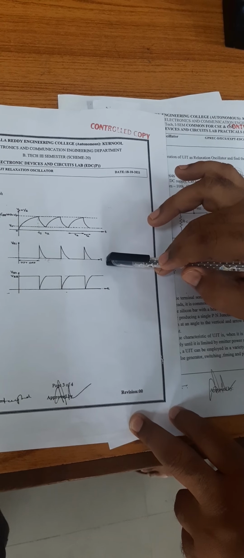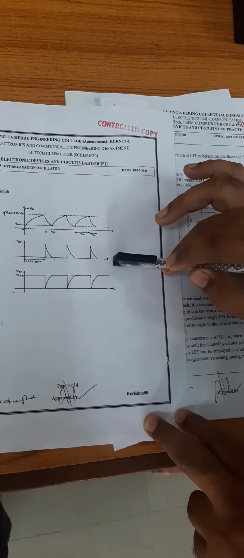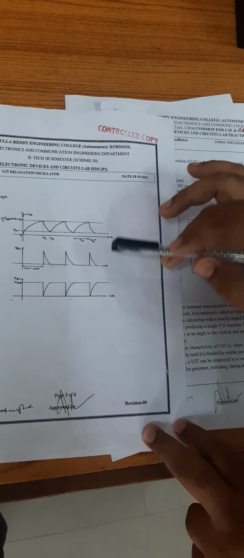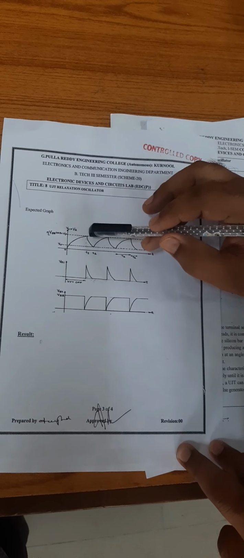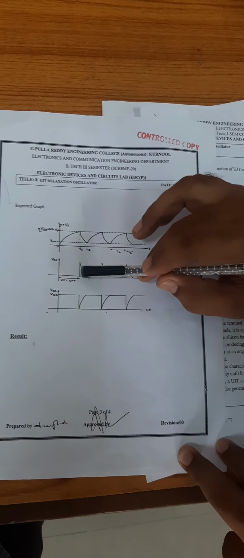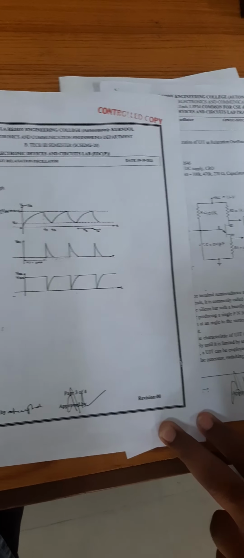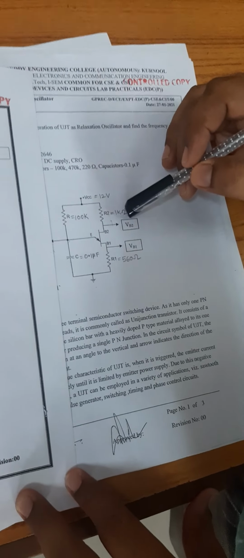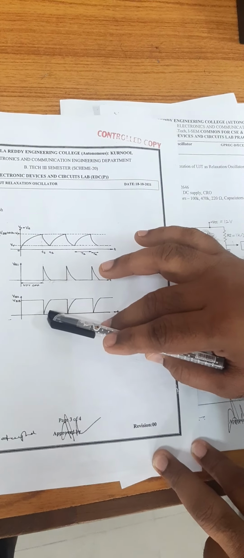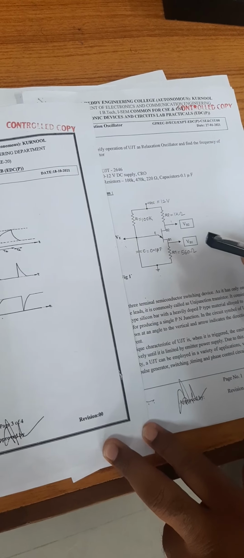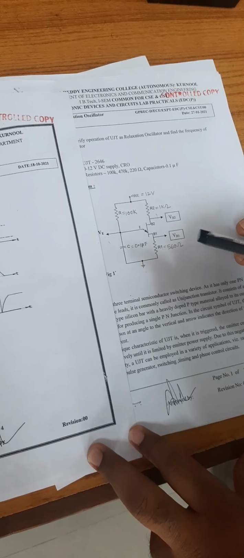These positive spikes are used in triggering devices like SCR, silicon controlled rectifier. In these positive spikes, during the discharging time, when the UJT is in the on condition, we get the positive spike. And when we take the output across the resistor R2, we get the negative spikes. These negative spikes are used in triggering some of the electronic devices.